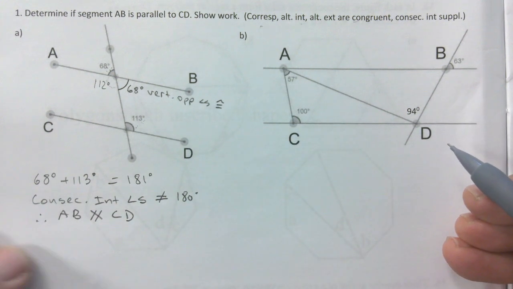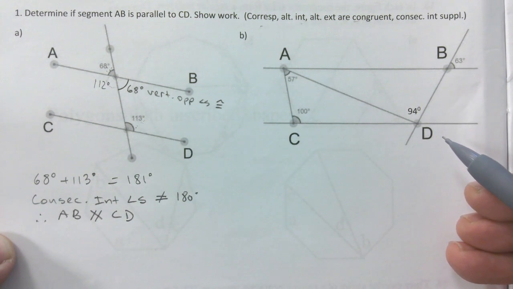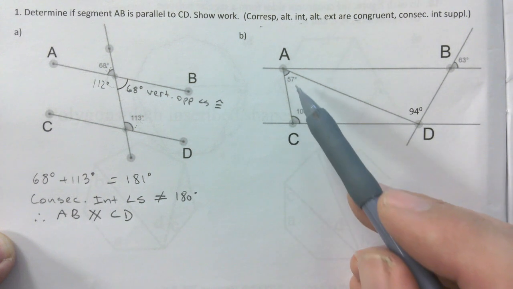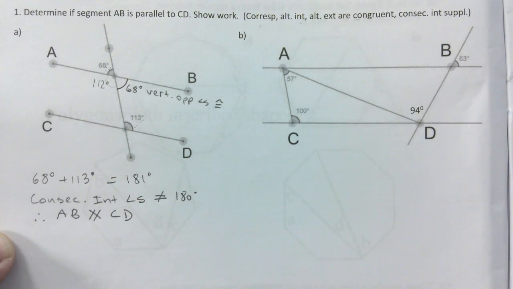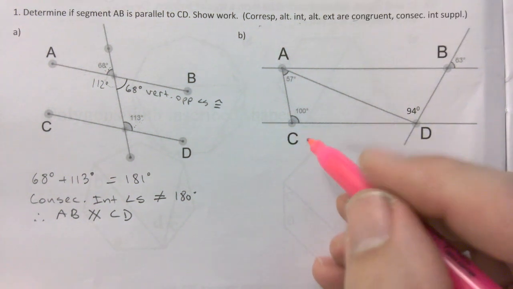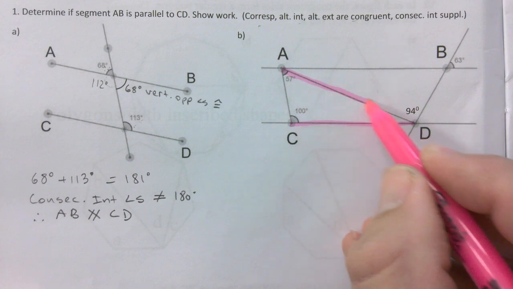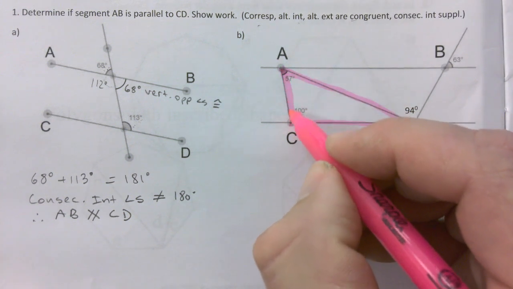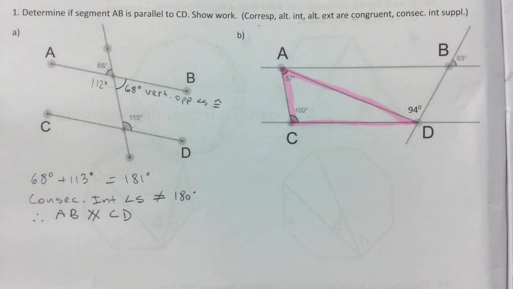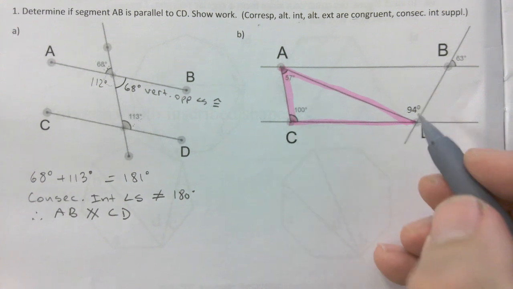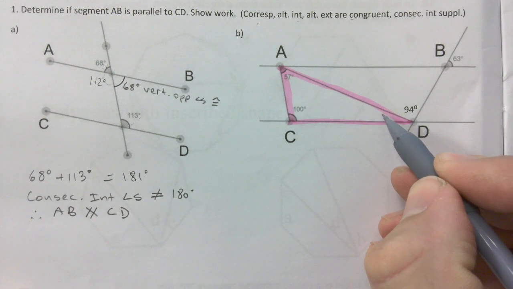Okay, now this one. I will have to do a little bit of work here. So I have a triangle. I'm going to highlight that. That's why I covered some triangle questions, right? And let's put a letter in here.